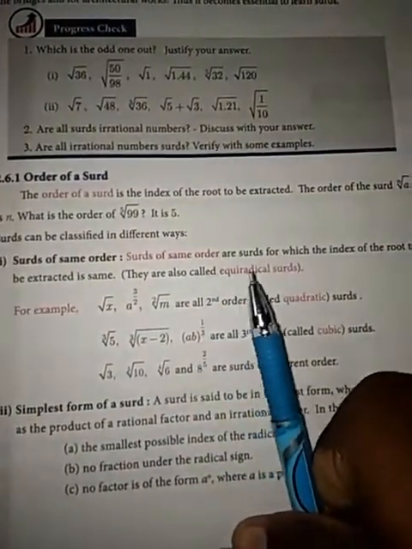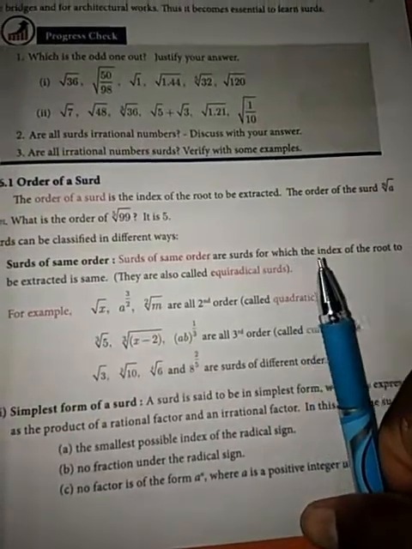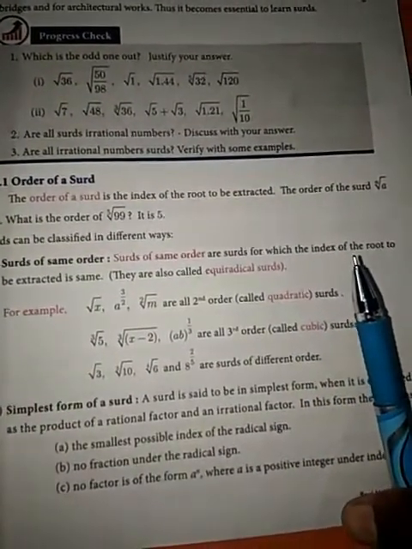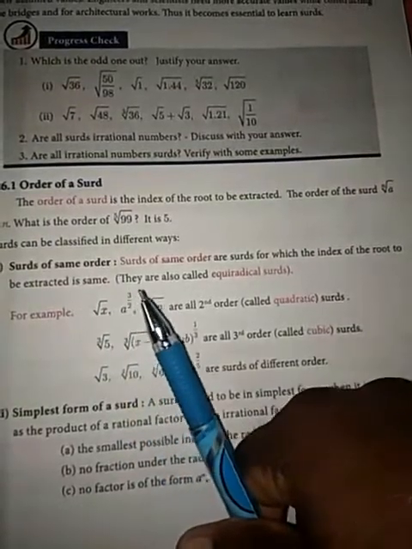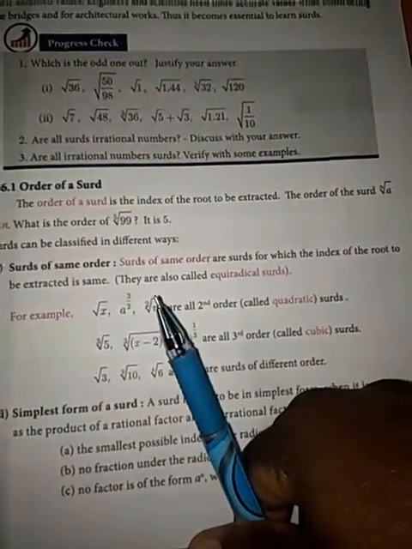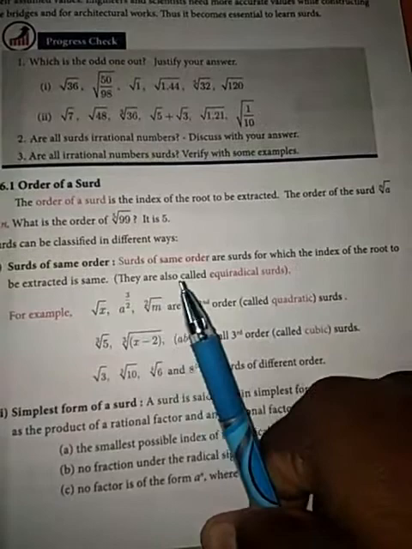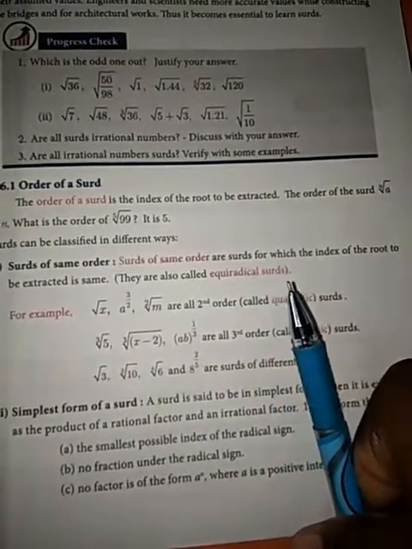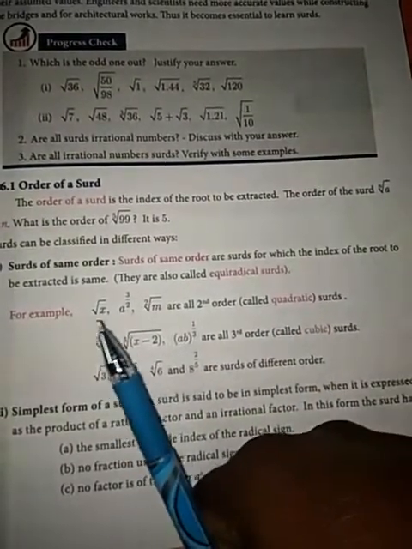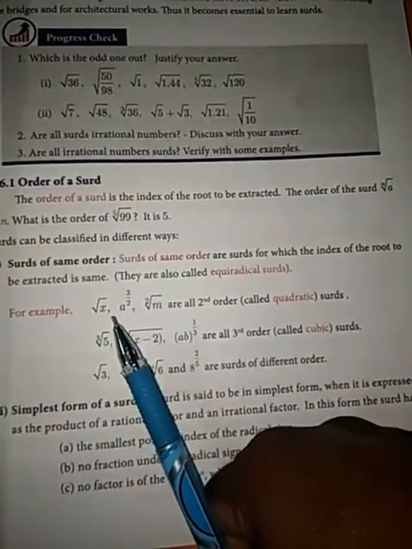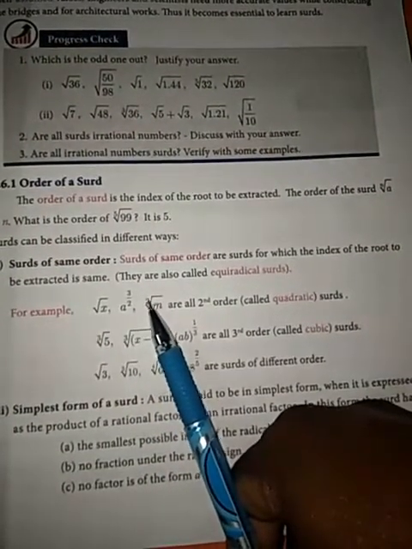Surds of same order are surds for which the index of the root to be extracted is the same. The index, we already said what that is. They are also called equiradical surds. For example, square root of x, a power 3 by 2, square root of m are all second order surds.